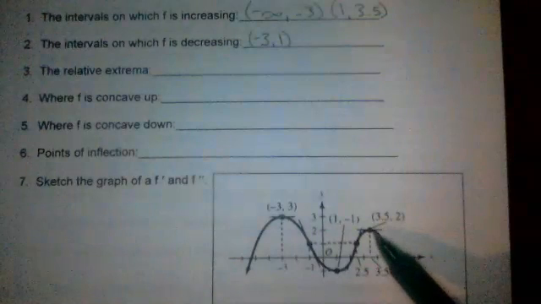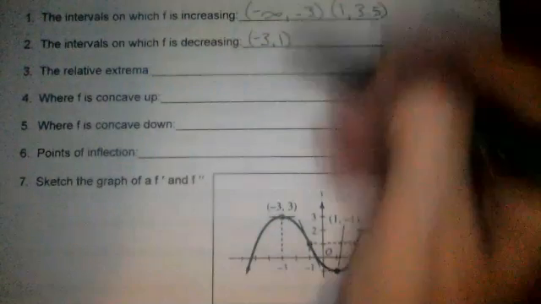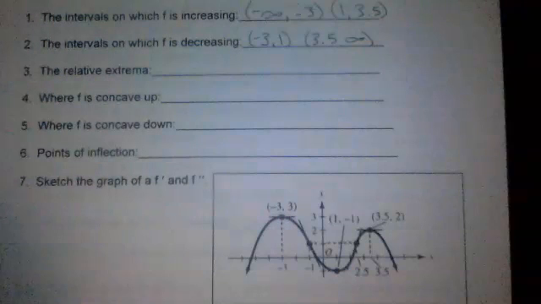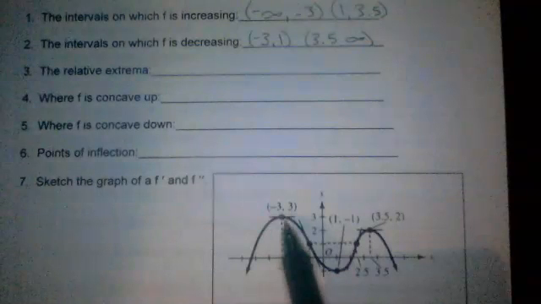And then decreasing again from 3.5 to infinity. All right, for relative extrema, we are looking for our relative maxes and mins. So it looks like there is a relative max here at x equals negative 3.